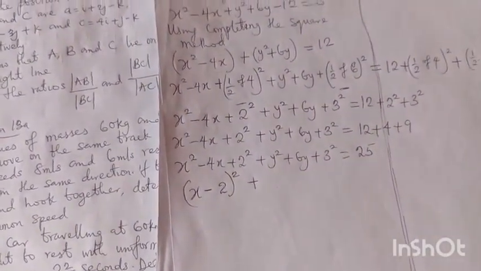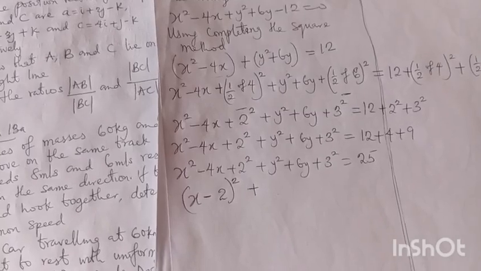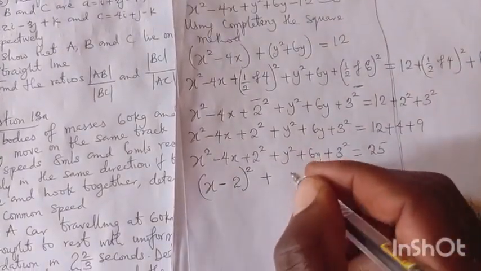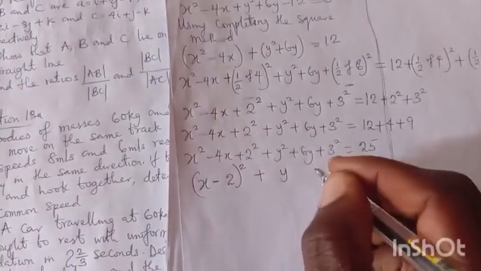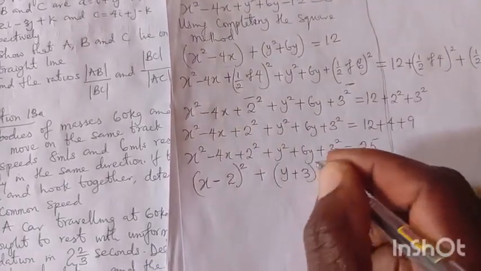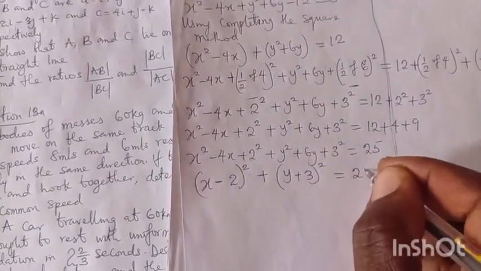After your exam, go and watch our video on quadratic equation and factorization. There's plenty in our playlist. You will see very much there. Same thing I want to do here. Y, I have 3 again. I pick up this sign. So the square equals 25.